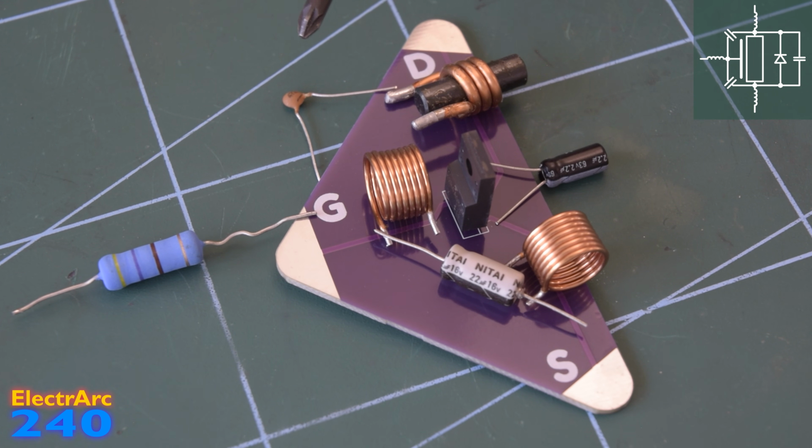Miller turn-on is still a bit of a problem, and there's a few ways we can deal with this. Firstly is by using the lowest value of gate resistor possible, because the stronger we hold the gate down, the harder it is for the Miller capacitance to pull it up.